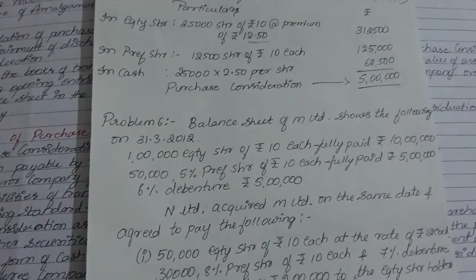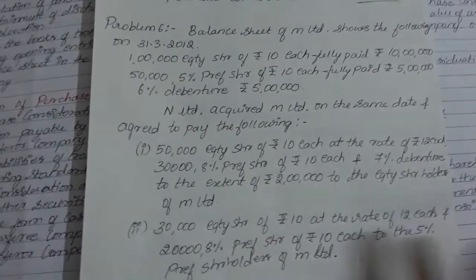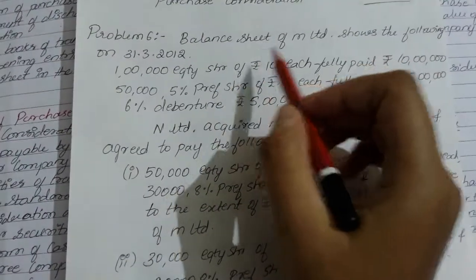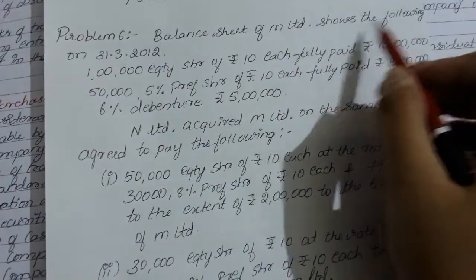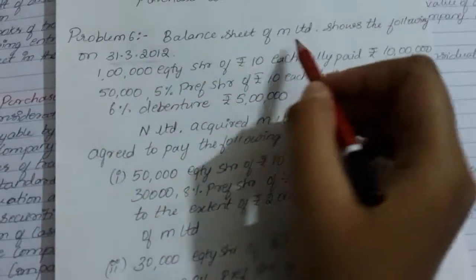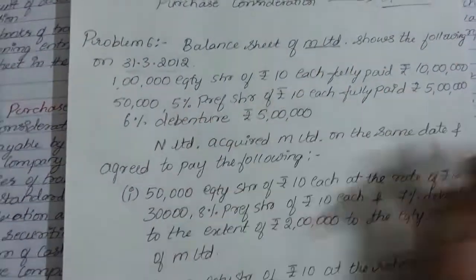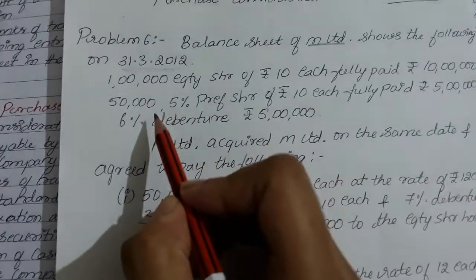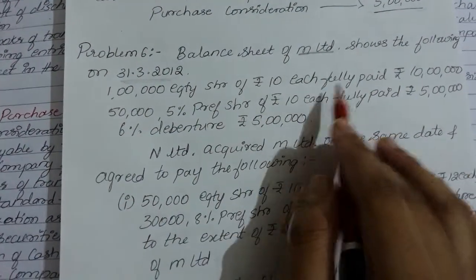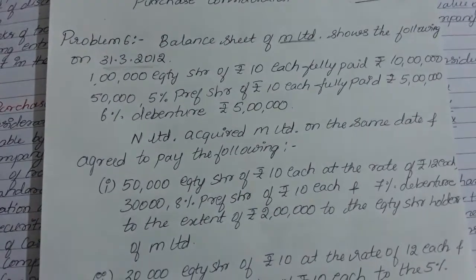So next, going on to the next question, that is problem number 6 under net payment method. As you can see here, the balance sheet of M Limited shows the following on 31st March 2012. So whose balance sheet is this? M company's balance sheet. What is there in the M company balance sheet? 1 lakh equity shares of rupees 10 each, fully paid, 10 lakh rupees.